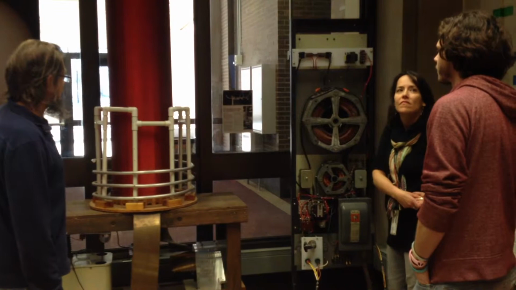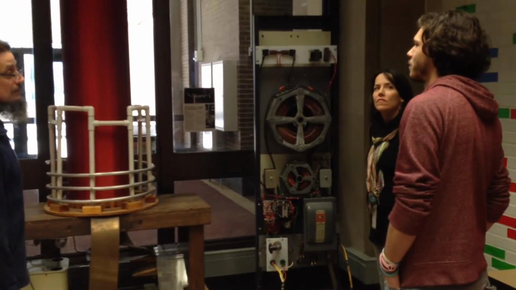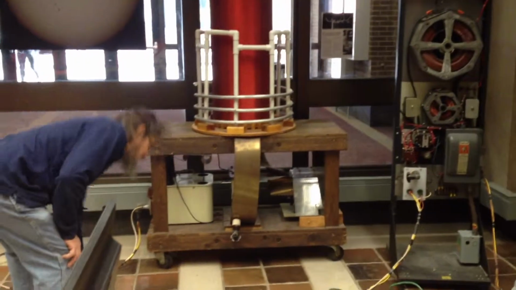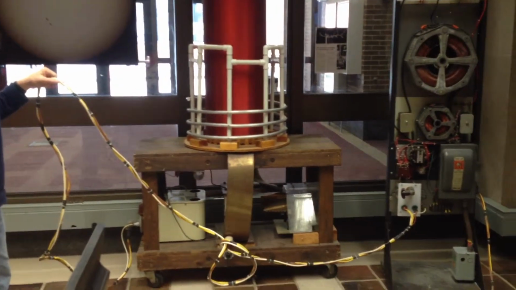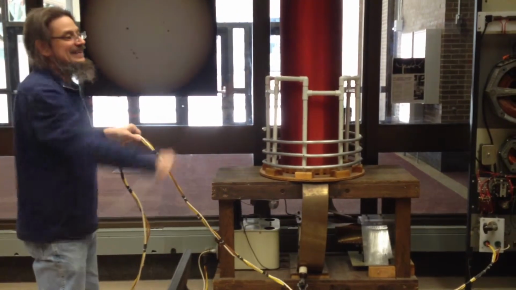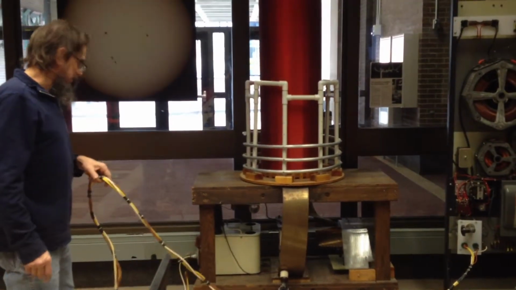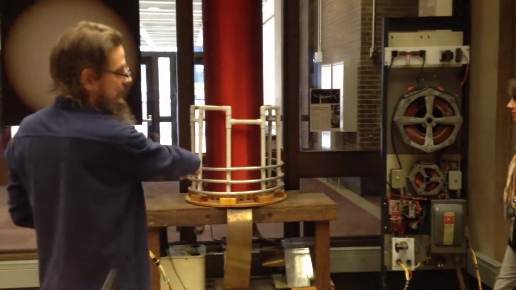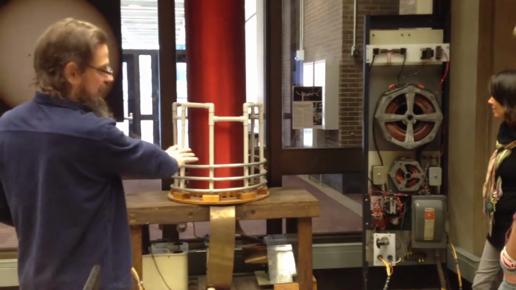So when you were first turning this on, what safety precautions would you use? Well, that's why this is long. You need to be at least 2 meters away from that. Essentially, that's why this is a long cable, put way far away from this, and this is isolated.